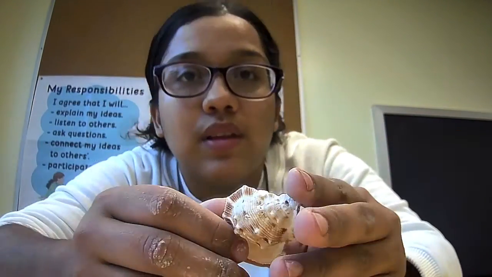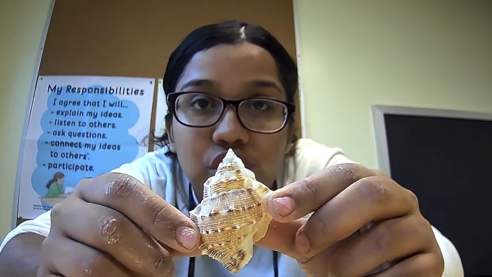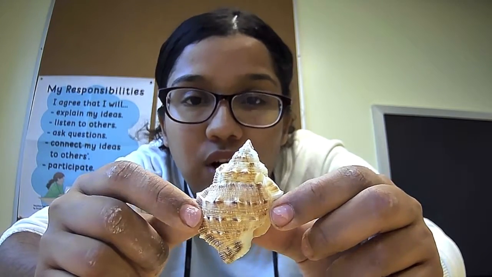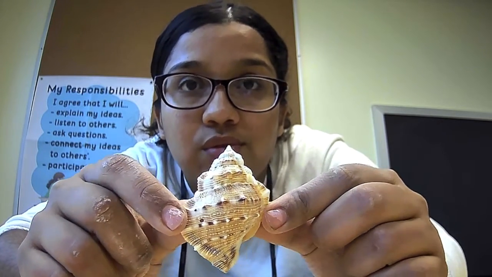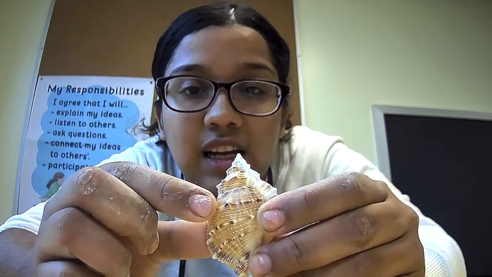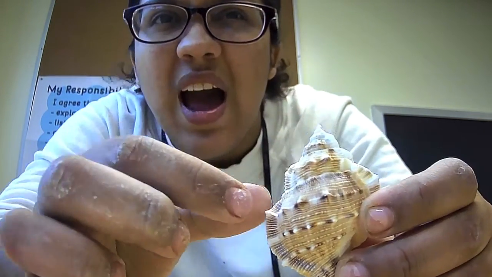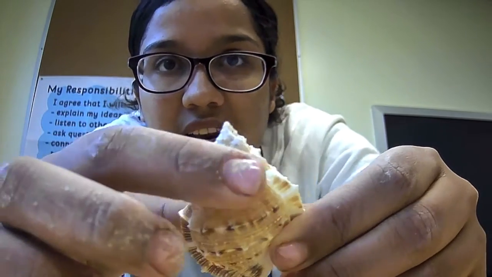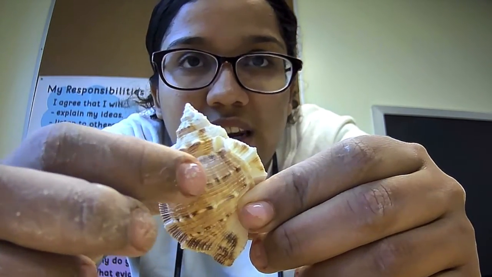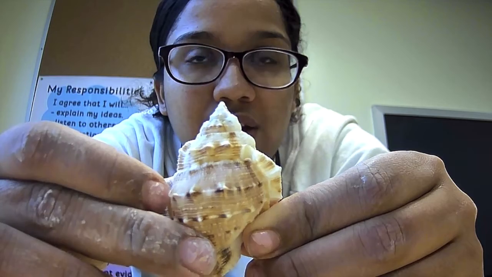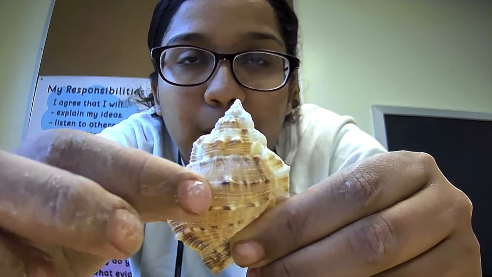We will now add our observations for shell number 4. Now I have shell number 4. It has a lot of different bumps to it. It's kind of like a pattern. I noticed that one line is smooth, the next line is bumpy, with small pointy mountains.